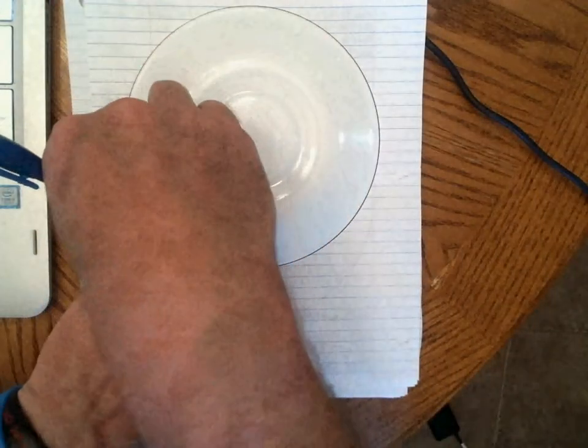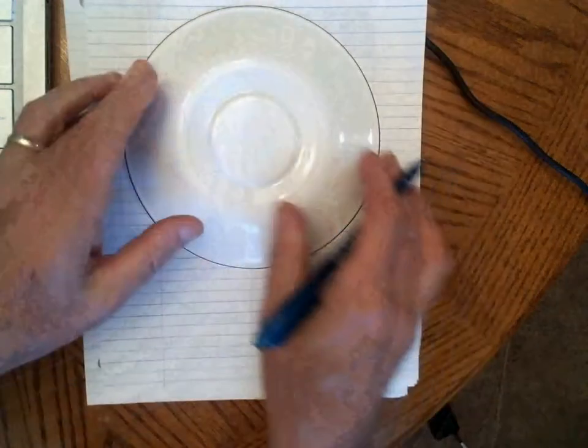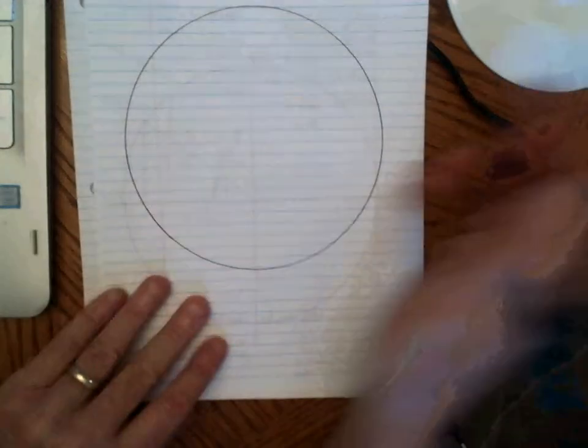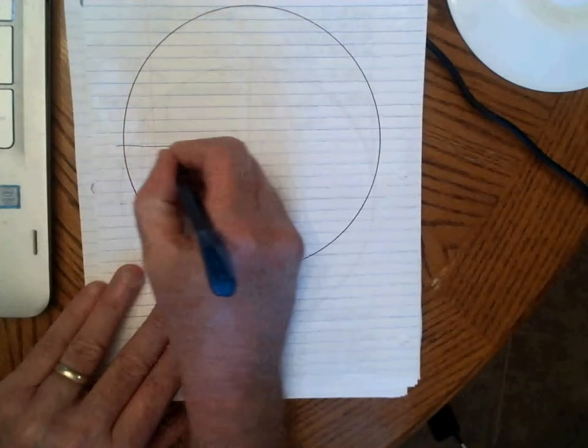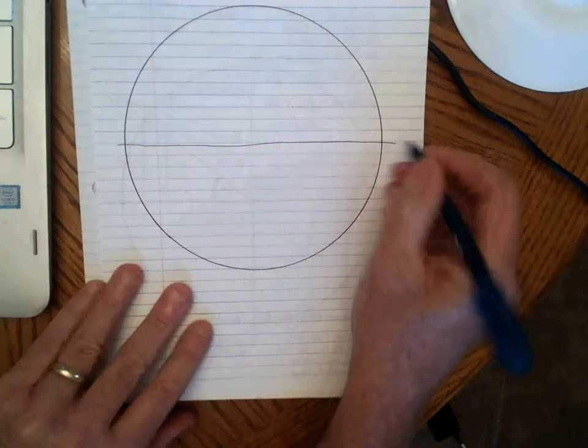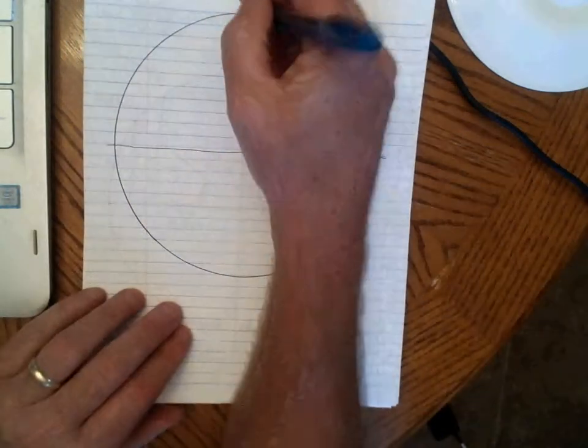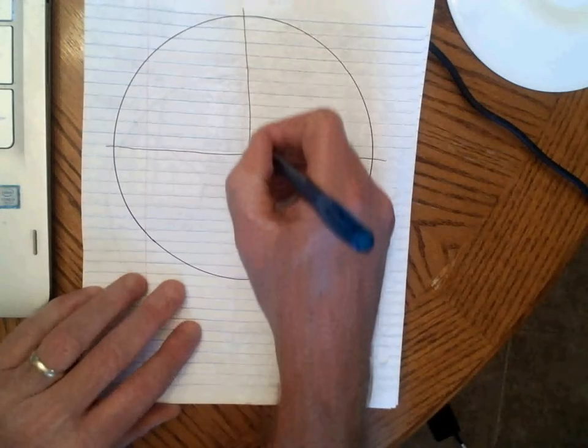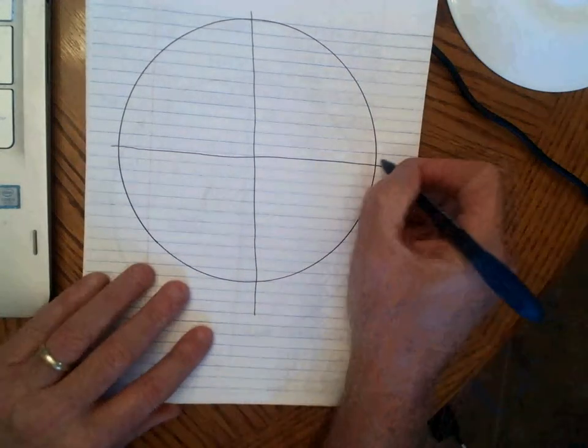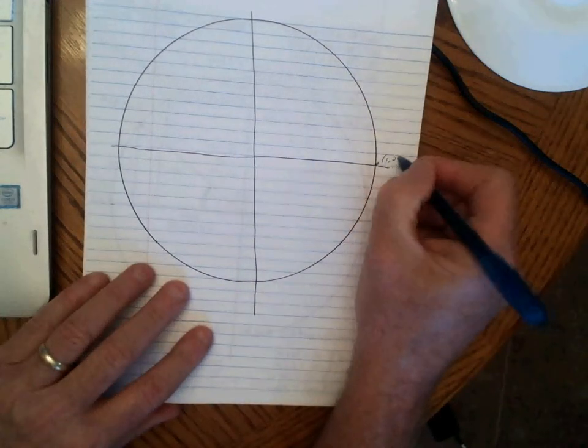These are true no matter where the angles are on a plane. We're using the first quadrant just because it's easier to see, but this is true, as we'll show later, with any angle, anywhere on the plane, on the circle. This is the unit circle.